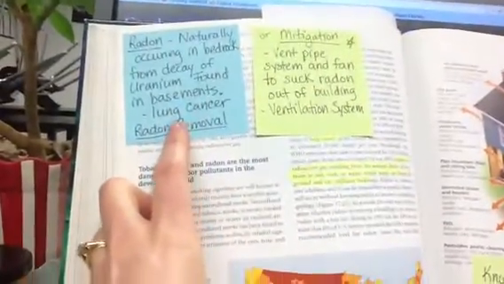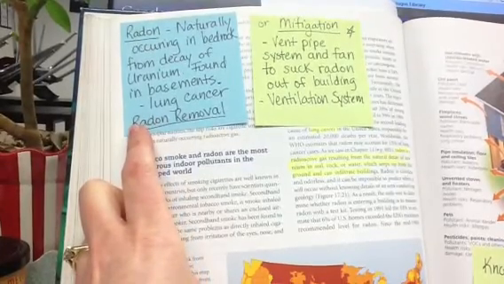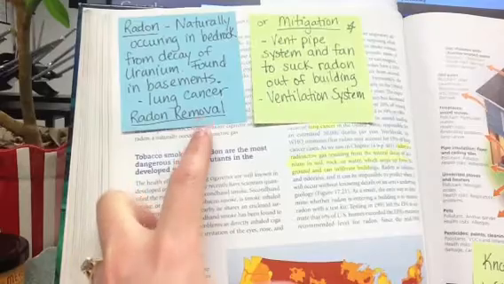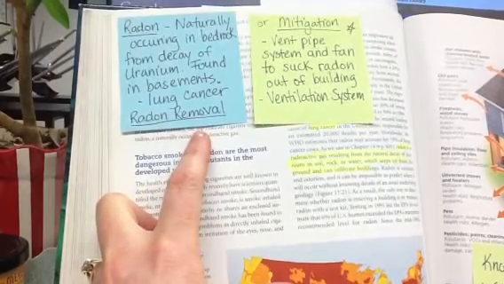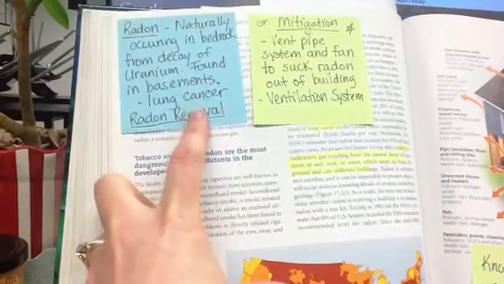All right, let's talk about radon again. We talked about it in Chapter 14. Let's go over it a little bit more. This is page 522. Radon, again, is naturally occurring in the bedrock from the decay of uranium. It's found in basements. It causes lung cancer.